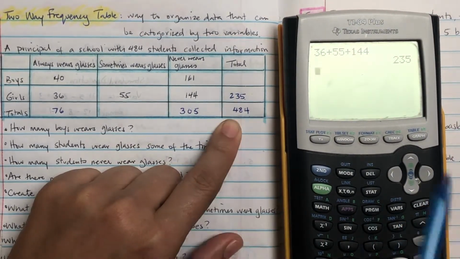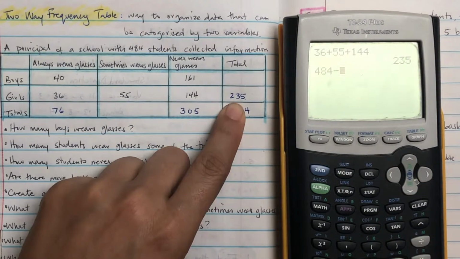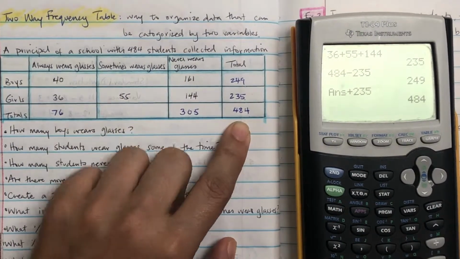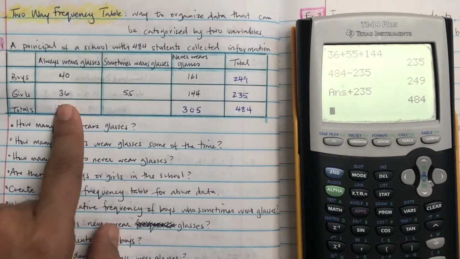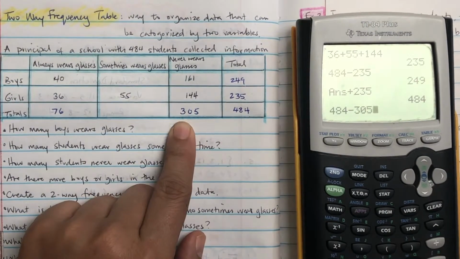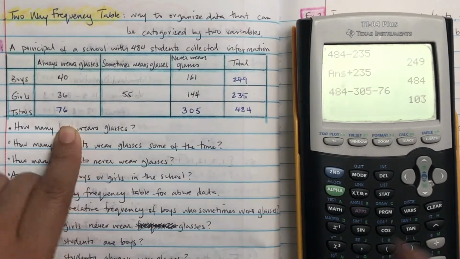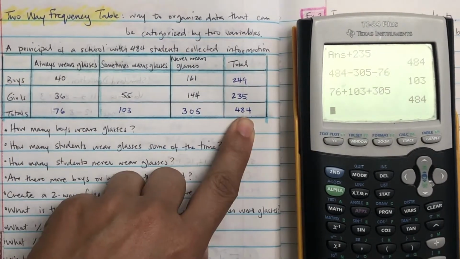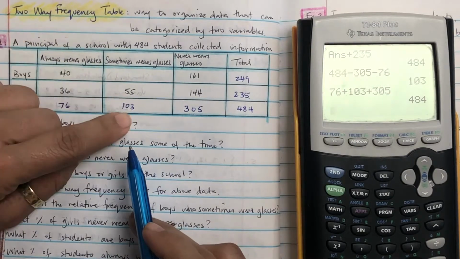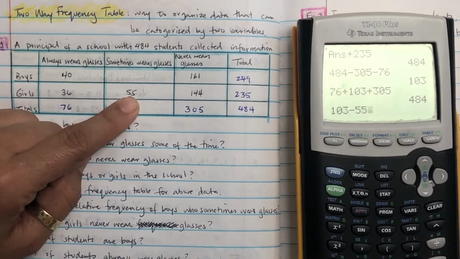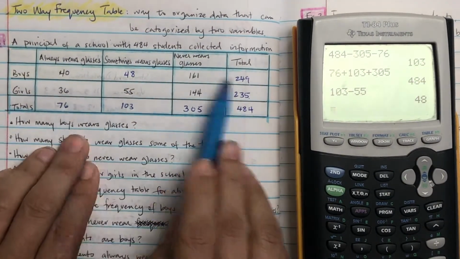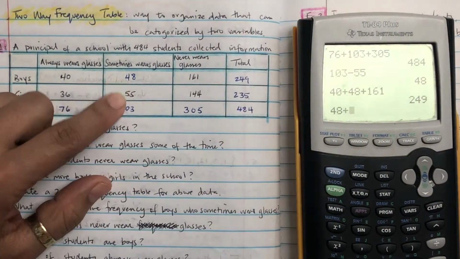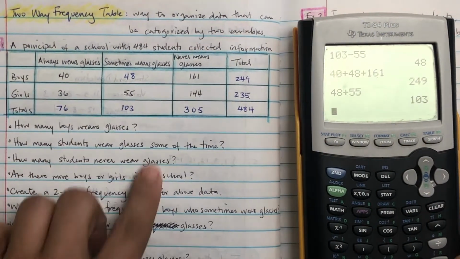So how do I find the missing number? Well, I know if I add them together, it'll give me 484. So I just go backwards, I subtract. 484 minus 235 gives me 249. And you can see adding them gives me that. And again, same thing here. Adding them together will give me 484, so I can just go backwards and subtract both. I get 103. And if I put it in and add all 3, you see I get 484. Then same thing here. Adding them together will give me 103, so I go backwards, I subtract, and that gives me 48. And I can check every row is going to work out and every column is going to work out.